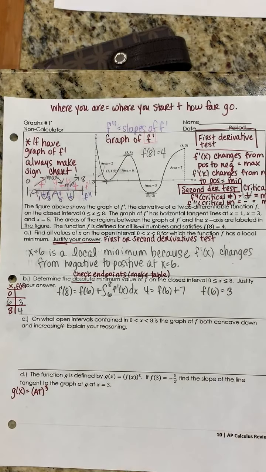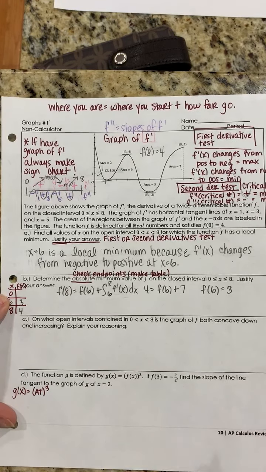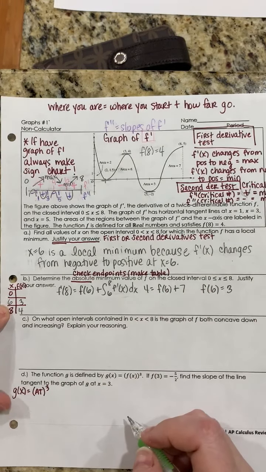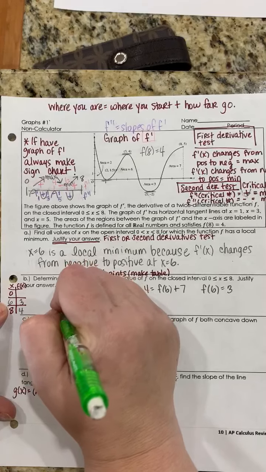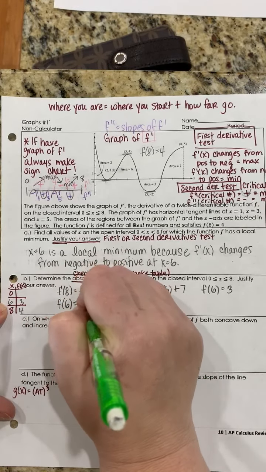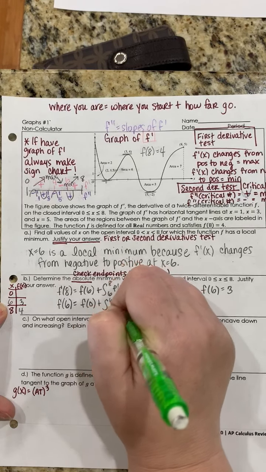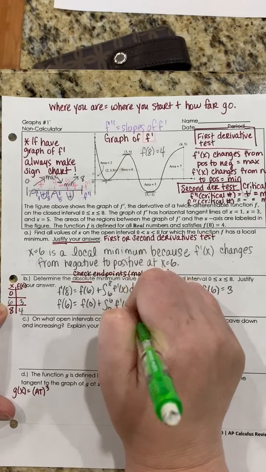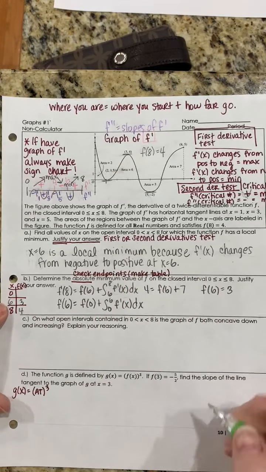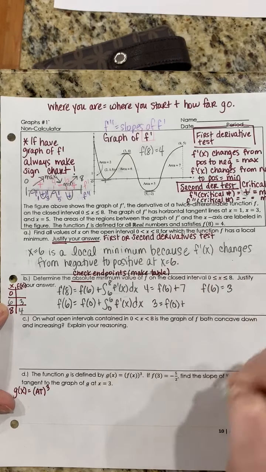And now I'm going to apply the same process to find f of 0. So I know f of 6 and I want to find f of 0. So f of 6 is equal to f of 0 plus the integral from 0 to 6 of f prime of x dx. So f of 6 is 3, which is equal to f of 0 plus.